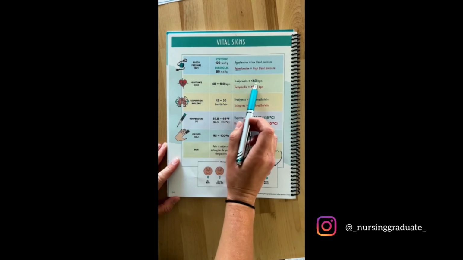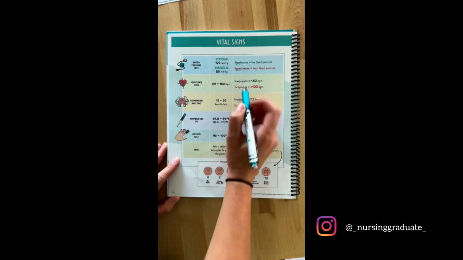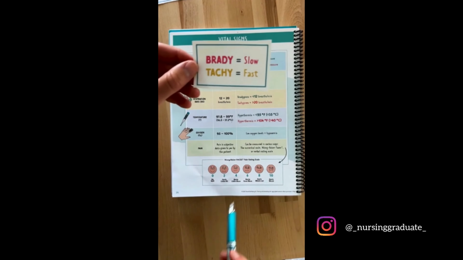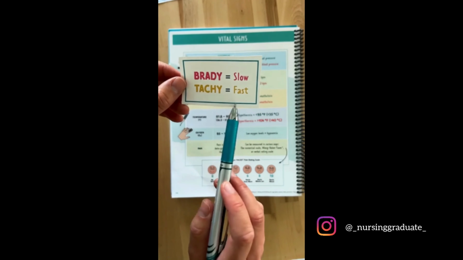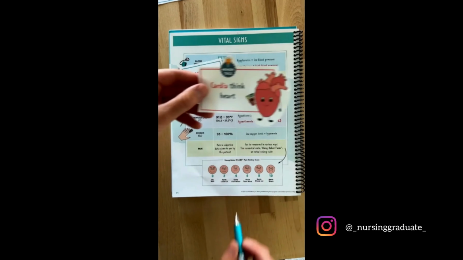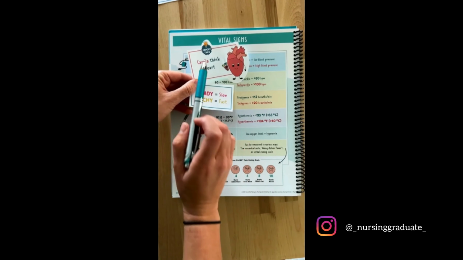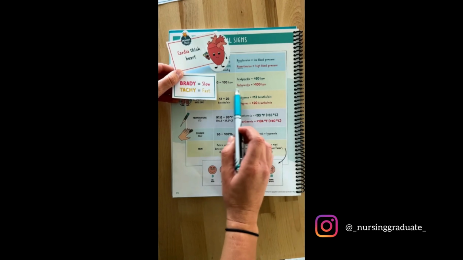A heart rate of less than 60 beats per minute is called bradycardia. And a heart rate of greater than 100 is called tachycardia. Something you must know in nursing school is that brady means slow and tachy means fast. And cardia means relating to the heart. So cardia, think heart. So you have a slow heart and a fast heart. So the heart is beating slow and the heart is beating fast.